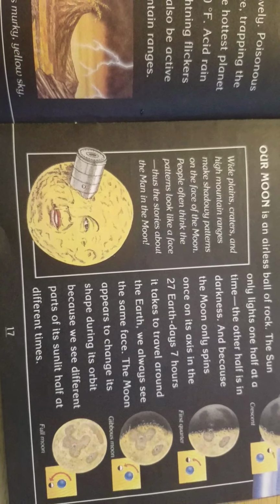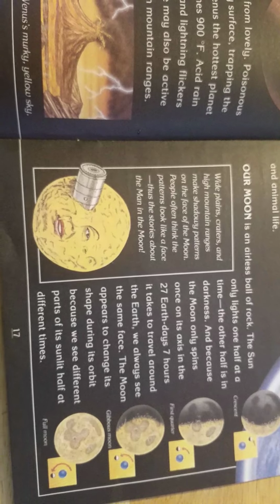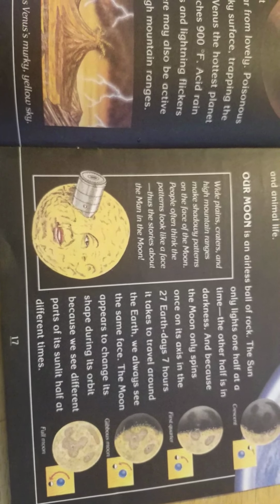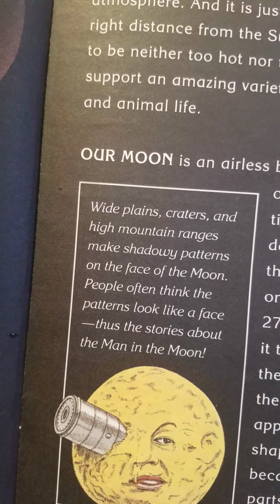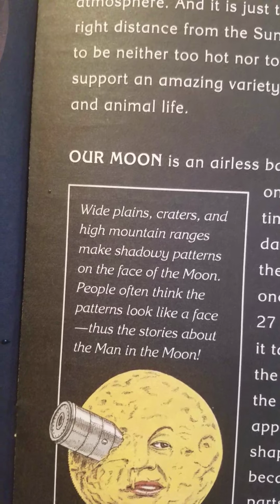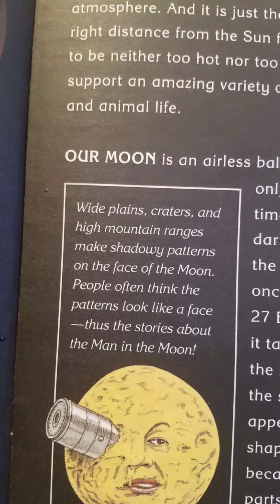The moon appears to change its shape during its orbit because we see different parts of its sunlit half at different times. Wide plains, craters, and high mountain ranges make shadowy patterns on the face of the moon. People often think the patterns look like a face. Thus, the stories about the man on the moon.